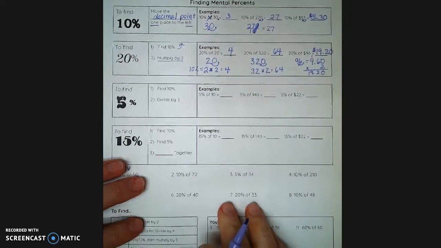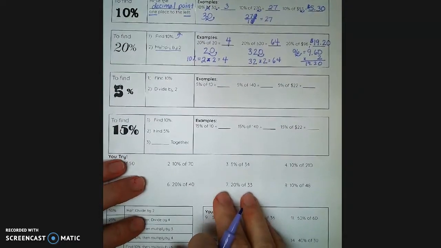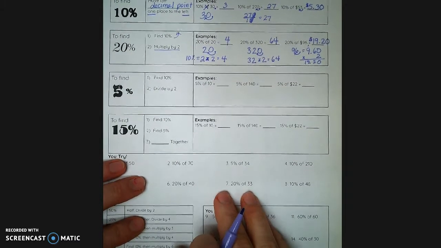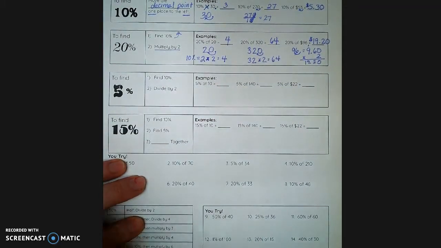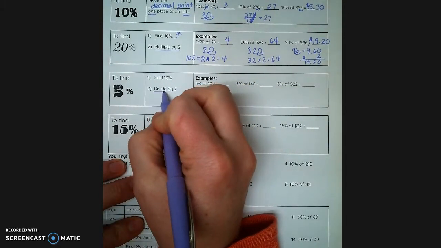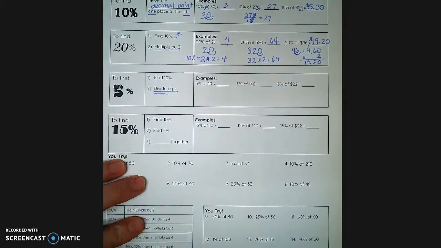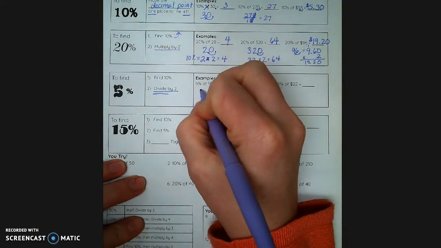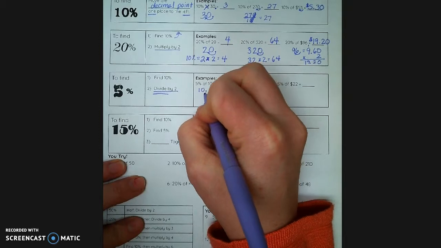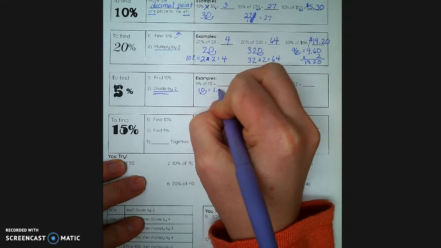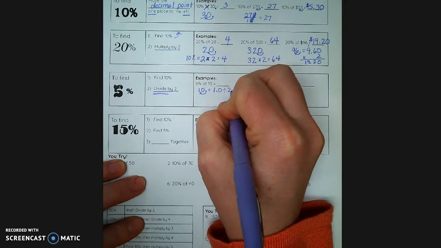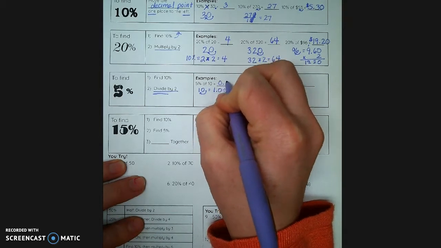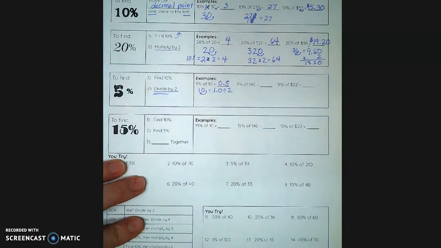We've been finding 5% with our bar models as well. And we find 10% just like we know. We divide by 10, or we're moving that decimal point over to the left once. And then we're going to divide by 2. So for 5%, I'm going to find 10% of it, and then I'm going to divide by 2, which gives me a half in this case.